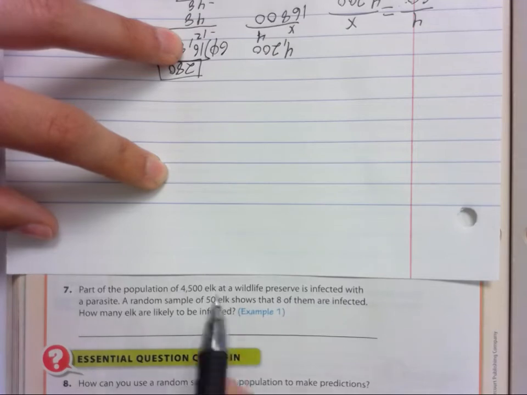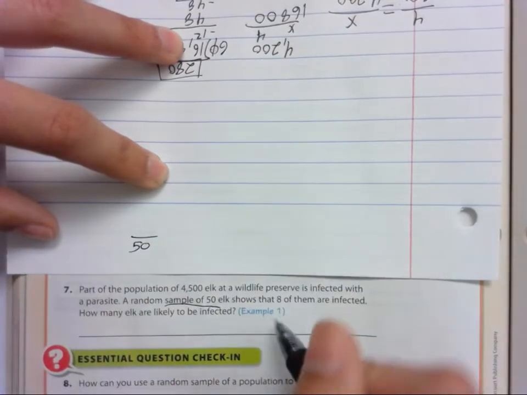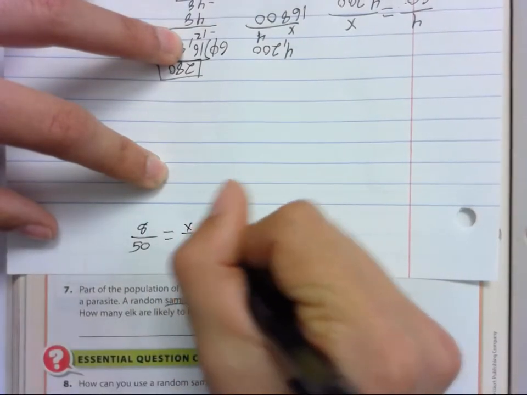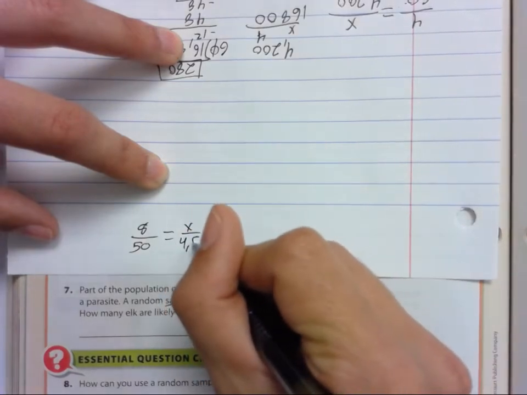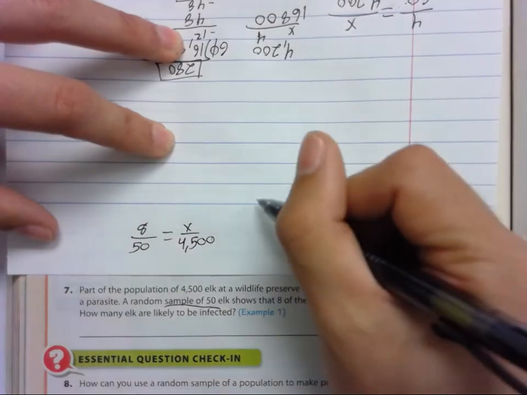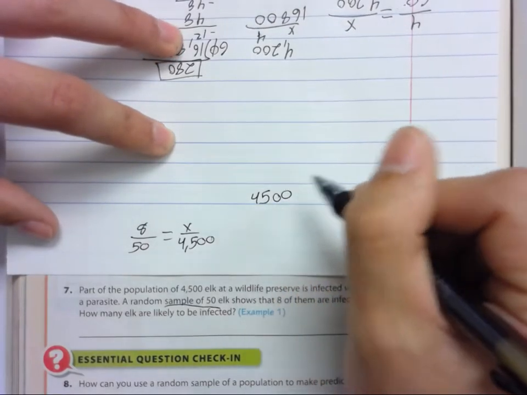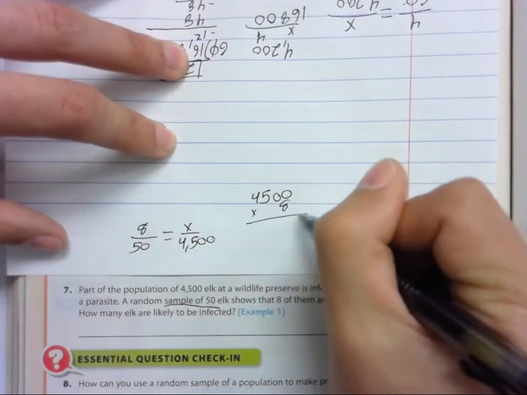So we have a sample of 50. Out of those 50, 8 of them are infected. So we want to know how many out of 4,500. Again, we'll cross multiply here. 4,500 times 8. 8 times 0 is 0.